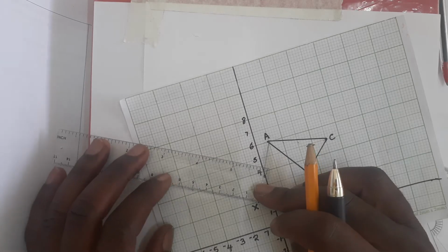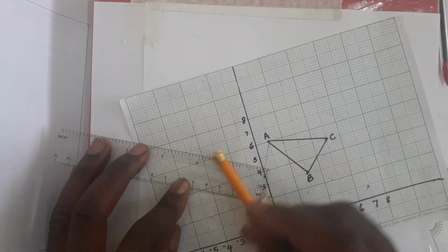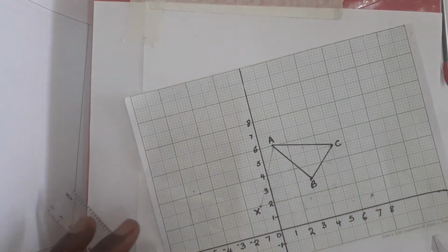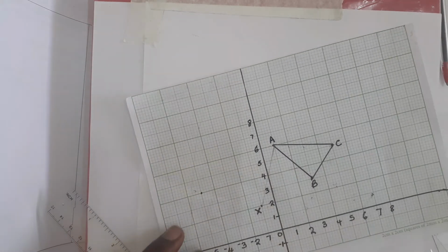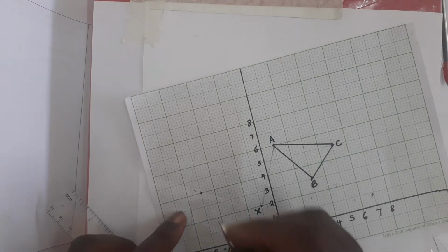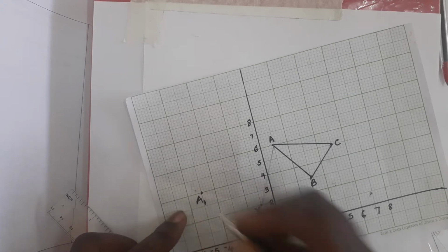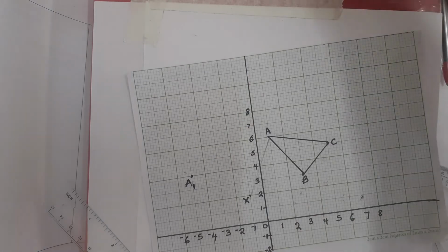So from what I'm seeing, it is going to come here. That is where it's going to come. Are we together? This is where my A1 is going to be. It's going to have this point. I hope you have followed.